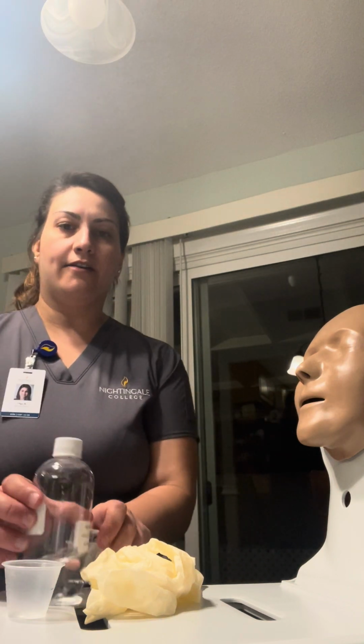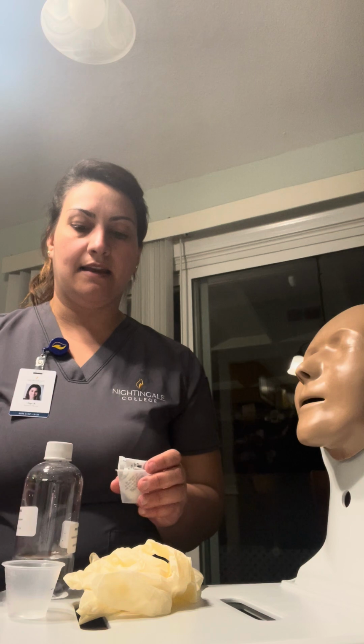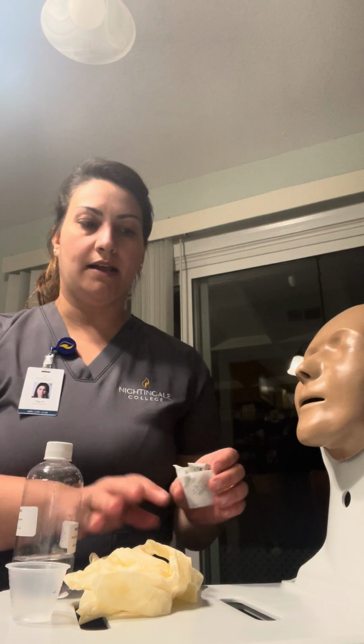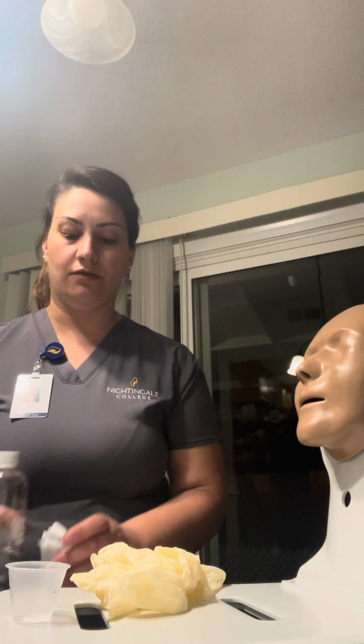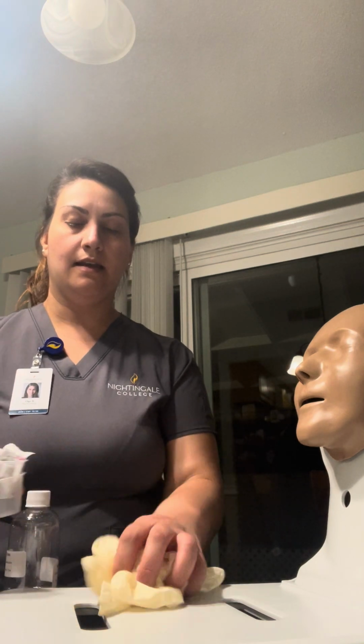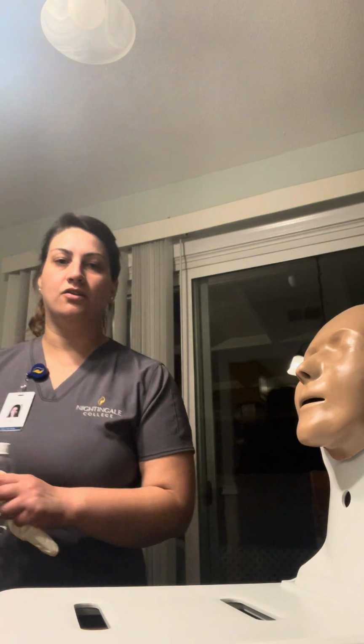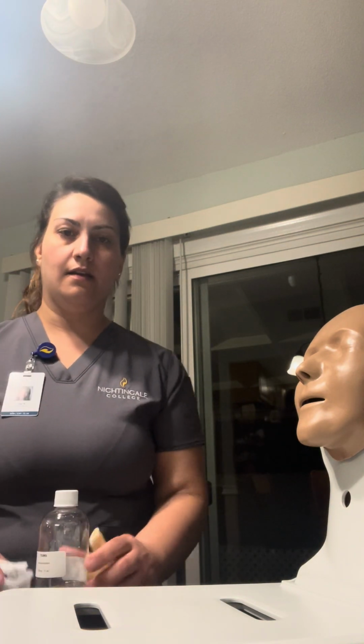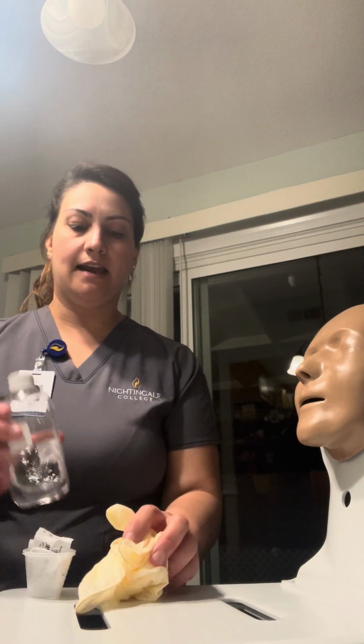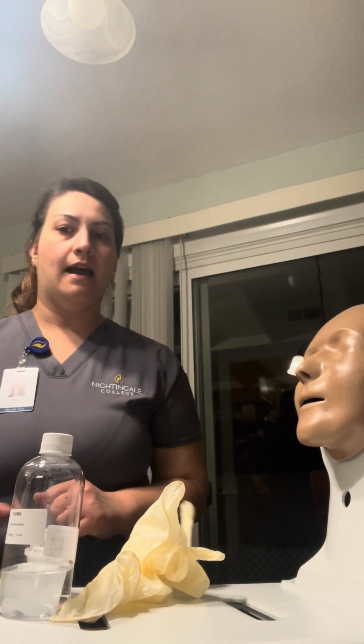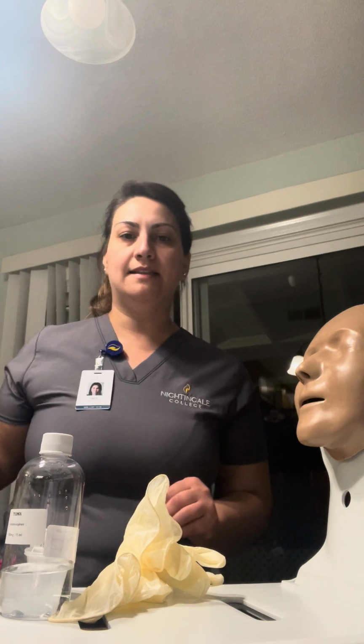Okay, so I gathered all my supplies here. I have medicine and my gloves. So I'm going to grab all my things and I am going to walk into the patient's room. I'm going to set it by the bedside around here. I'm going to close the door for privacy.